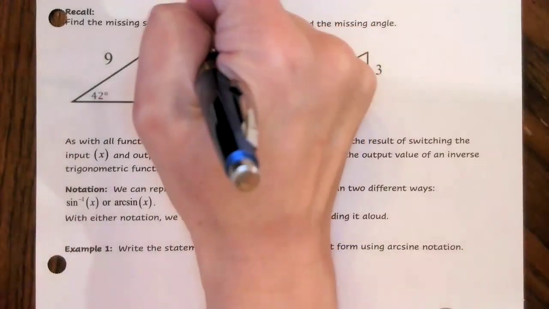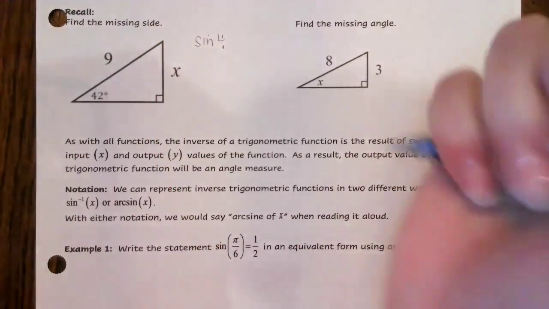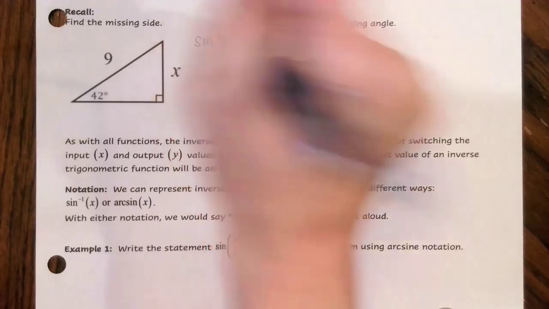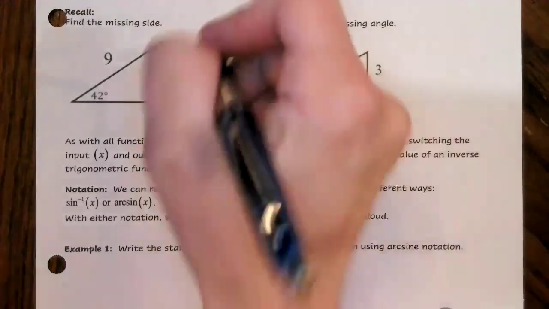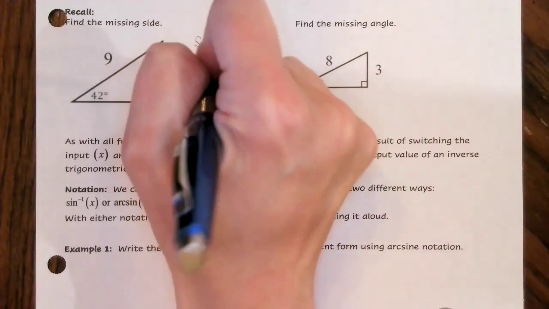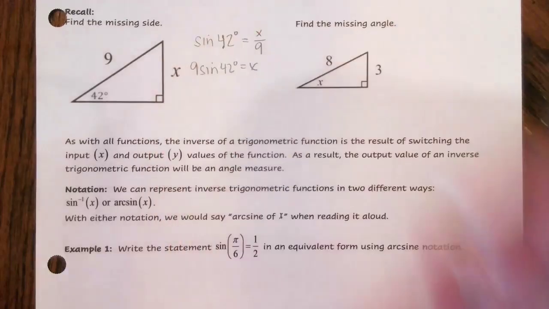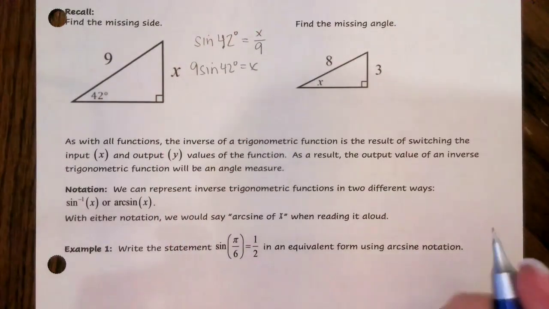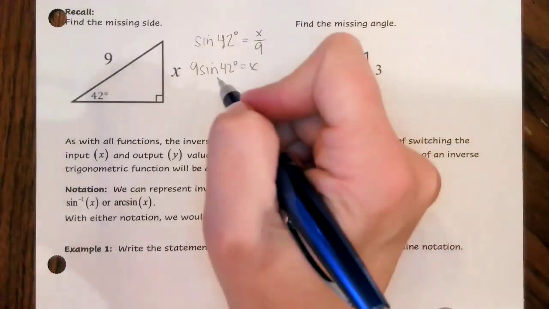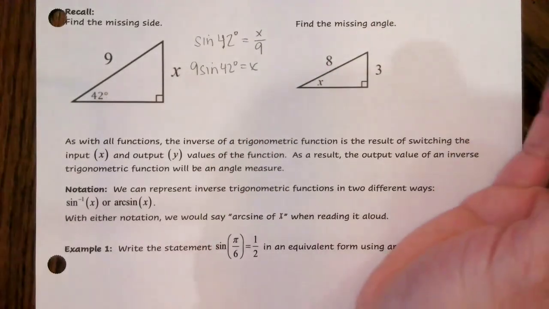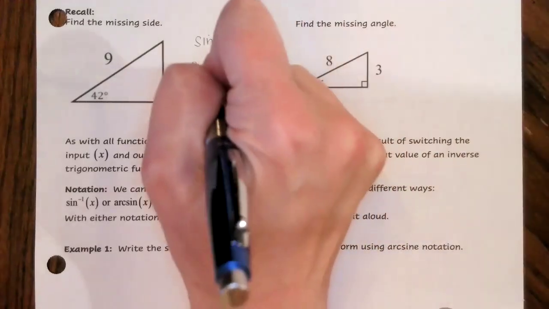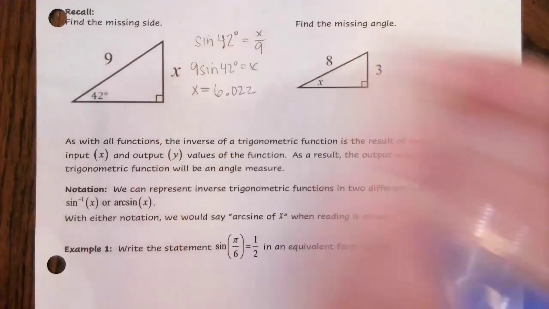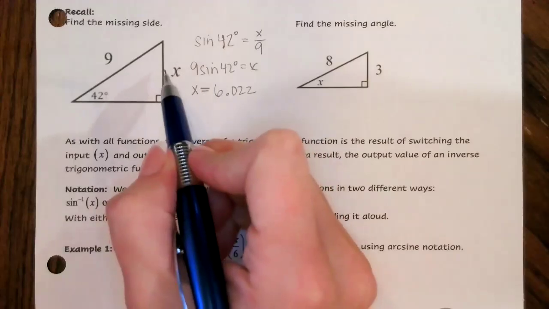And so we can say the sine of 42 degrees is equal to x over 9. And then we cross multiply, so we get 9 times the sine of 42 degrees is equal to x. Then we plug that into our calculator in degree mode, since this is in degrees, although in AP precalc we usually work in radian mode. In this case, we would put in our degrees, and we would get 6.022. And so that would be our opposite side.